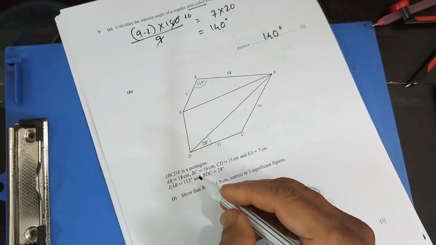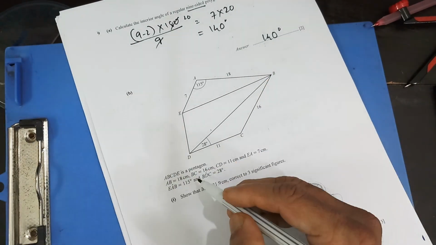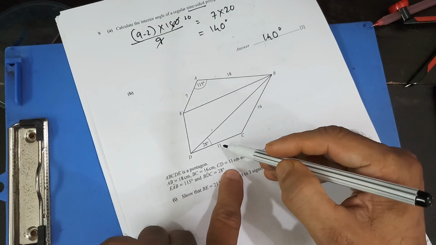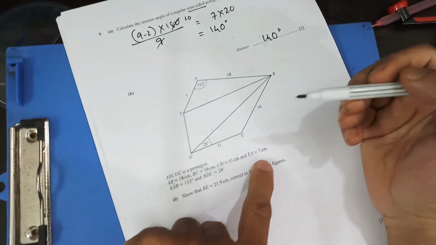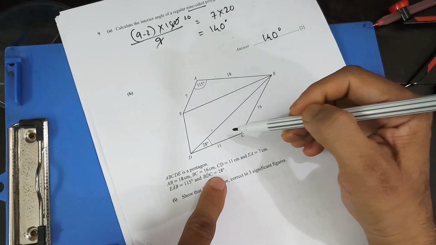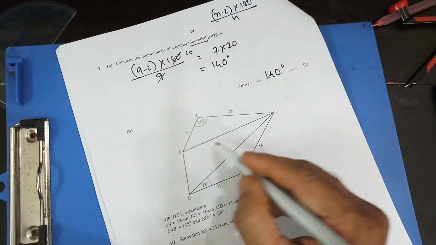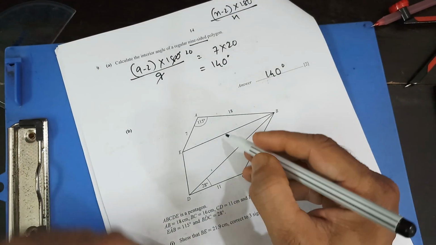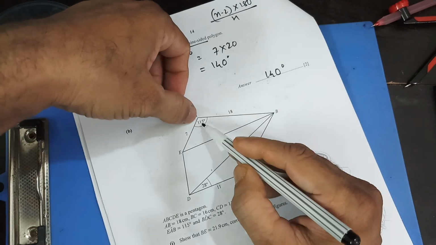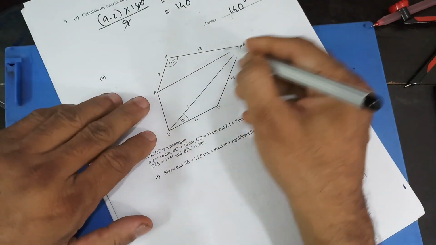Okay, next one. ABCDE is a pentagon. AB equal to 18, BC 16, CD 11, DE 7, and angle EAB is 128. Show that BE equals 21.9. I have two sides and the included angle, so it's the cosine rule.